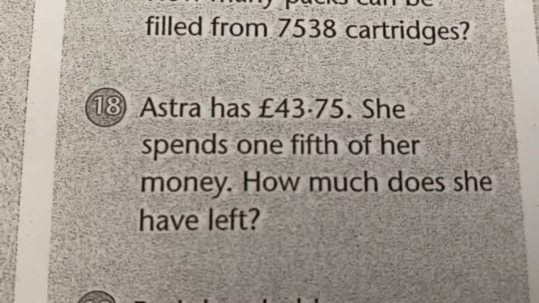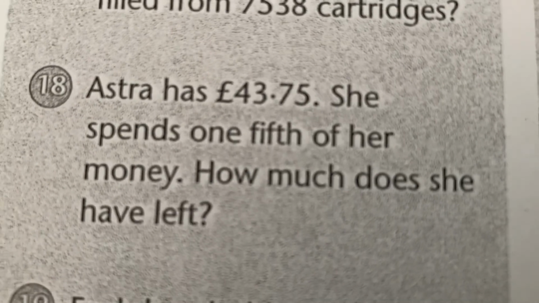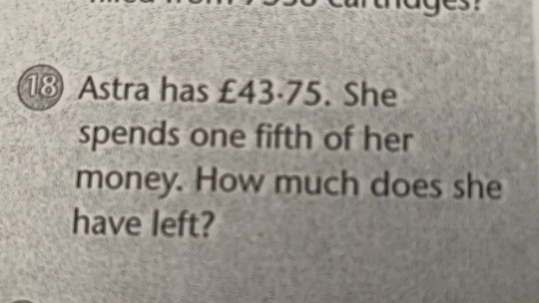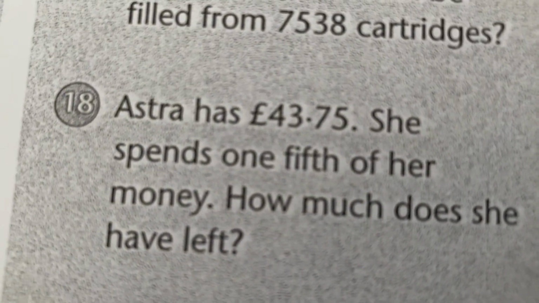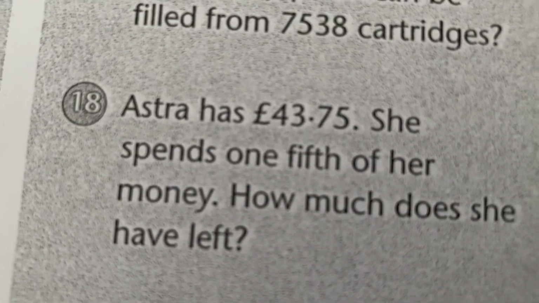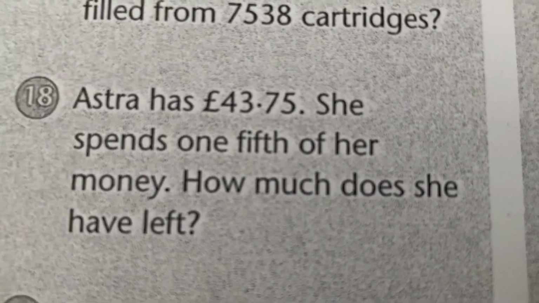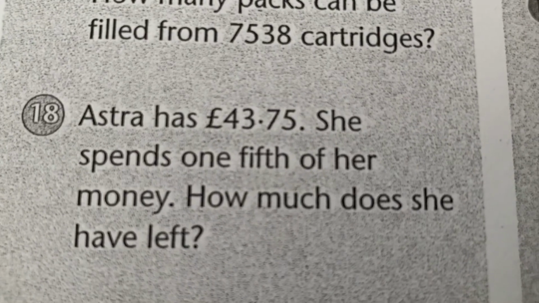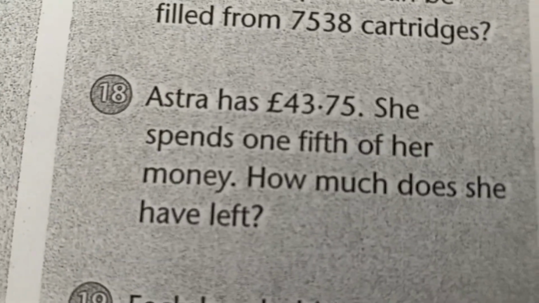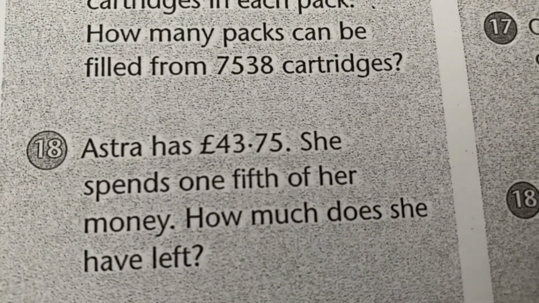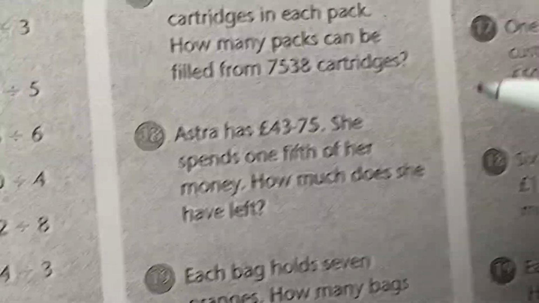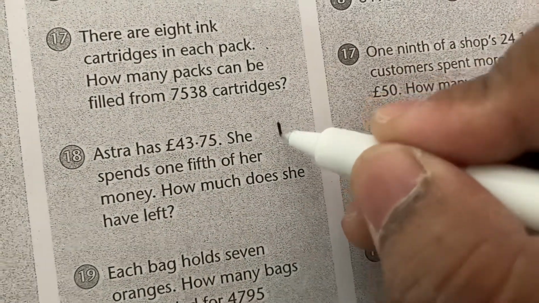Okay, I want to focus on this one here, which is a word problem. It says, Astra has £43.75. She spends 1/5 of her money. How much does she have left? Well, first of all, I need to find out how much she spends, because it says she spends 1/5 of her money. 1/5 as a fraction looks like this.